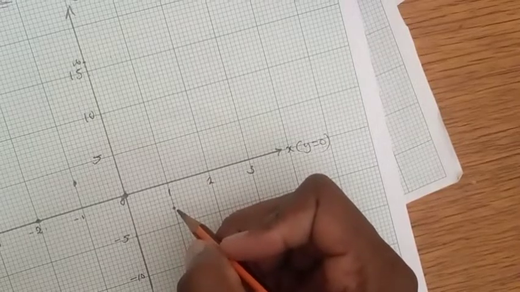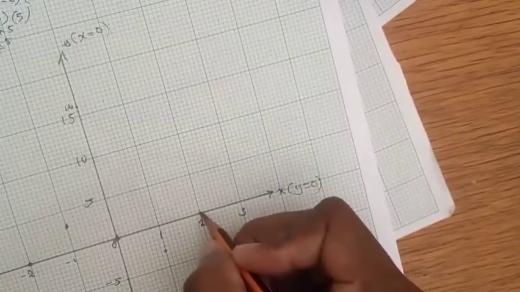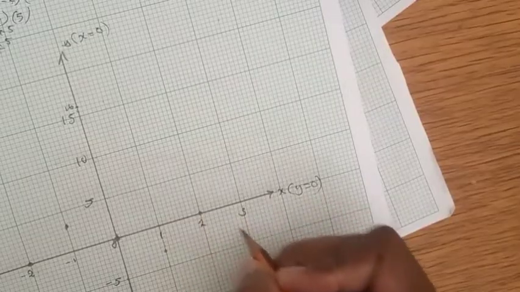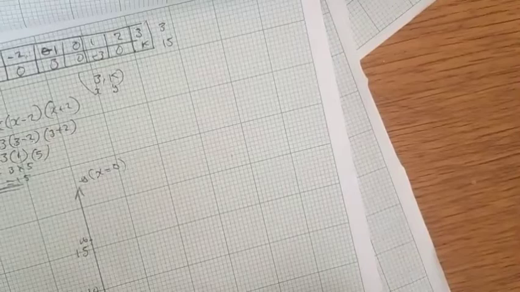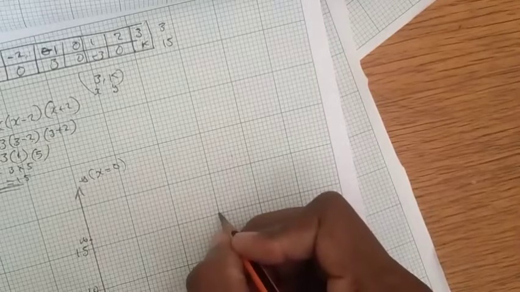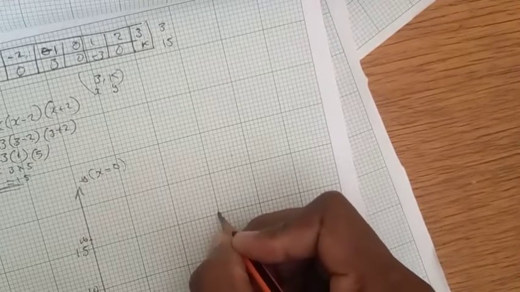Then the next point will be 2, 0. 2, 0 will just be there. The last one will be 3, 15. Okay, 3 is here, 15. We go all the way to 15. There we put a dot there.